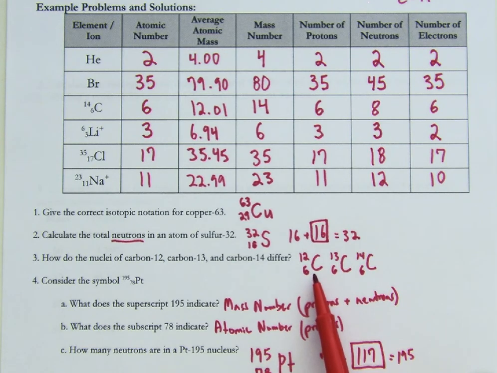Now, the mass of any one isotope is right here on these integers, but if you were to average these, you might say, okay, if I average 12 plus 13 plus 14, then divide by 3, I would get 13. And that would be true if we had the same amount of each. But in a sample of carbon, almost all of it is carbon-12.